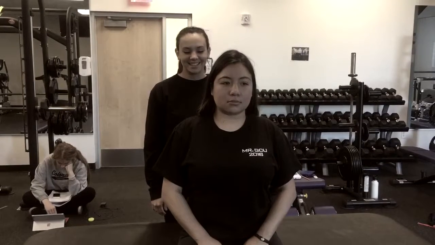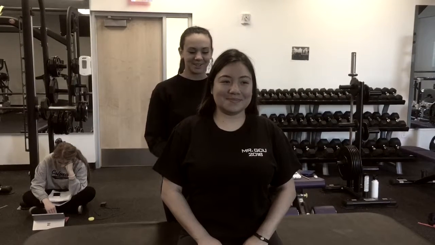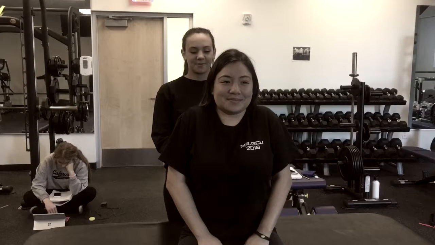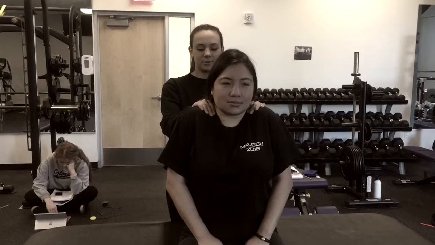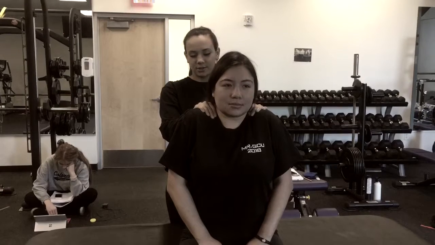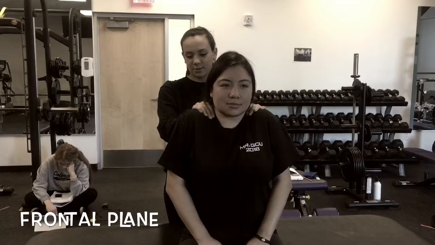Upper trapezius manual muscle testing. Upper trapezius is tested with the client sitting on the side of the mat table. Stand behind the client with both hands on top of their shoulders. Instruct them to shrug their shoulders. Assess range of motion by resisting in a downward direction. This motion occurs in the frontal plane.